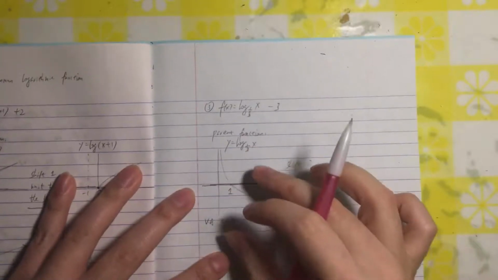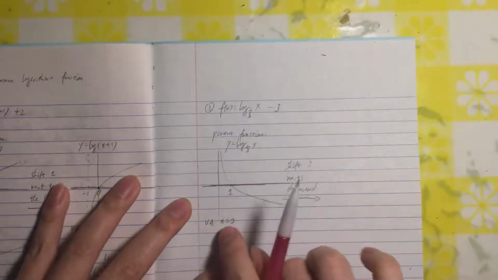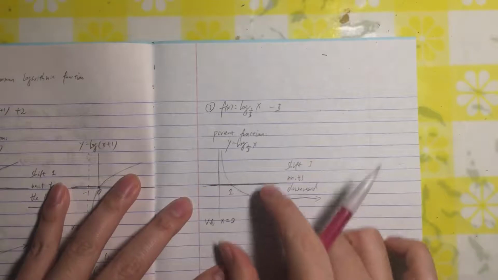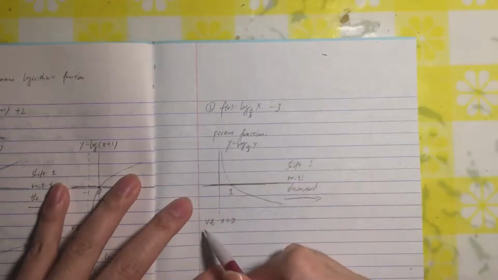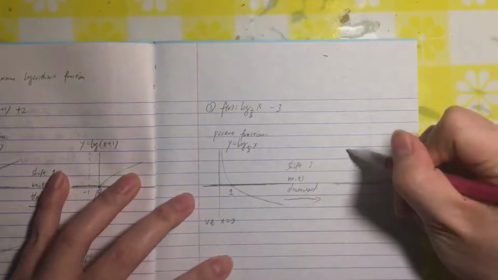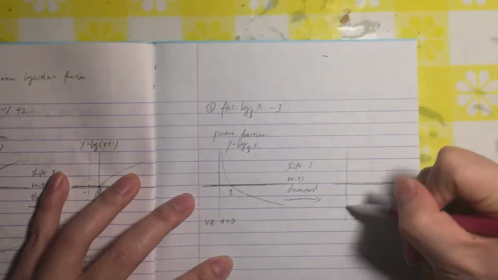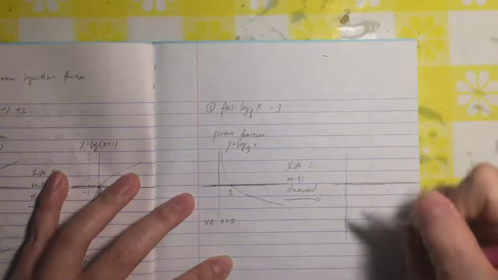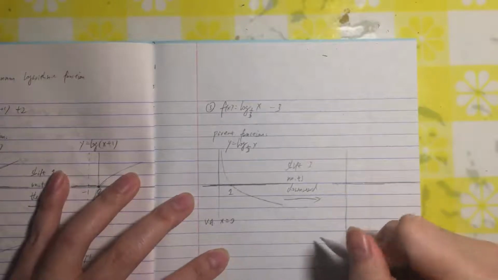If I shift the graph up and down, the vertical asymptote stays the same. So the vertical asymptote is still x equal to 0.